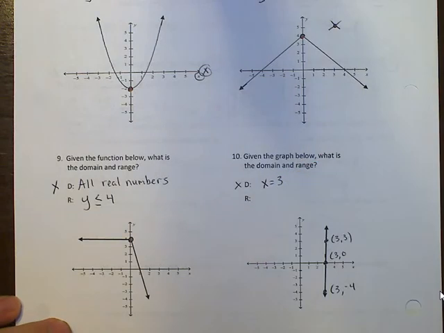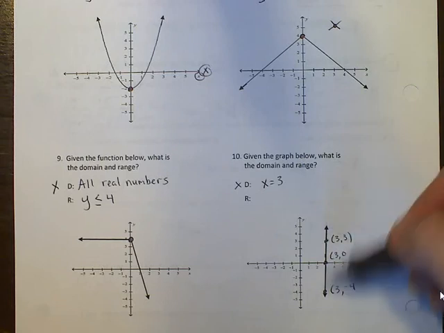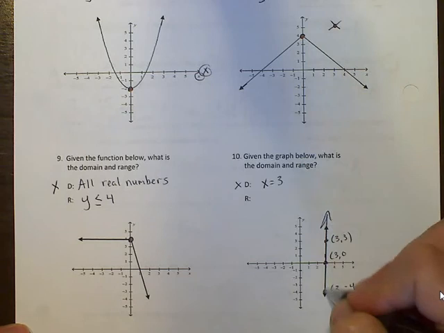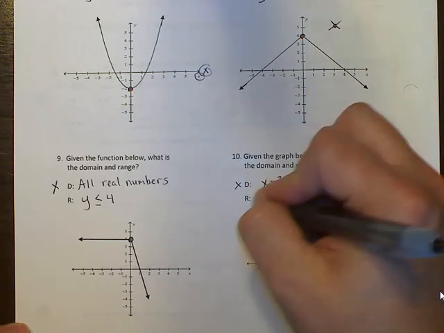Range is up and down. Obviously it points up. This continues that way, this continues that way. It never stops. So it's all real numbers.